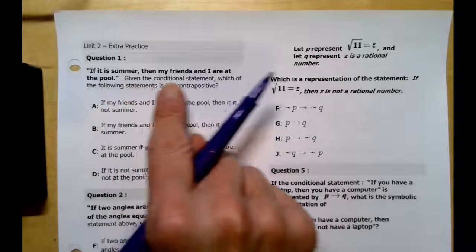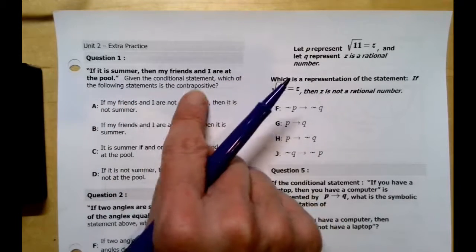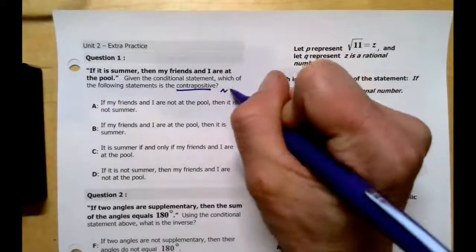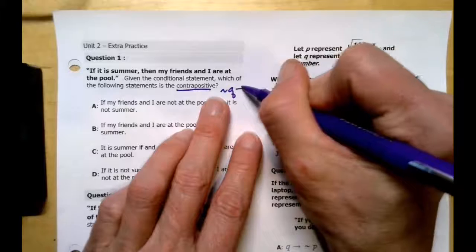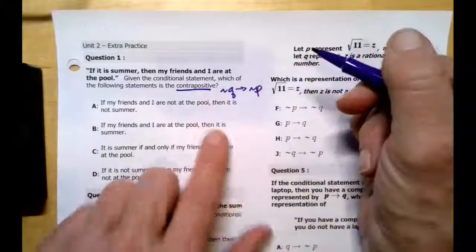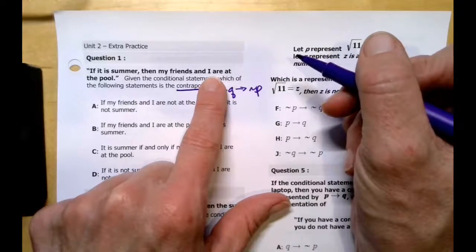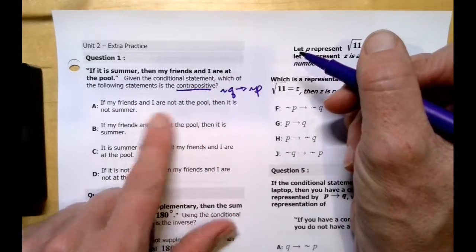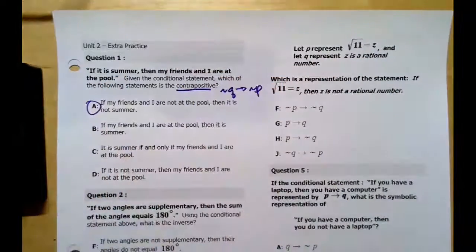All right, if it's summer, then my friends are at the pool. Give the conditional statement, which is my contrapositive. So my contrapositive is going to be not Q and not P. So my friends and I are not at the pool if it is not summer. So not at pool, not summer. Does that sound right to you?